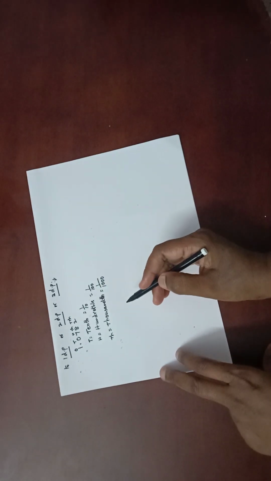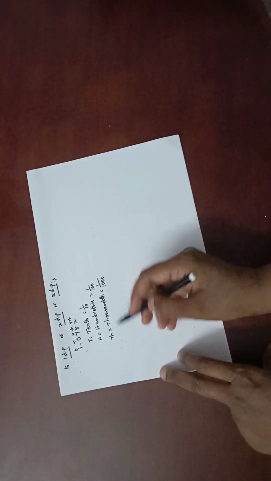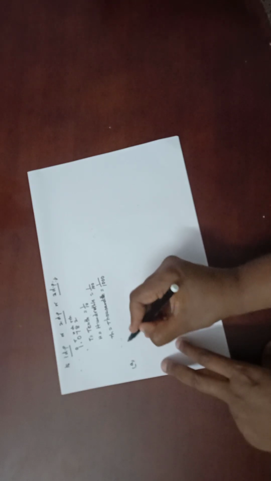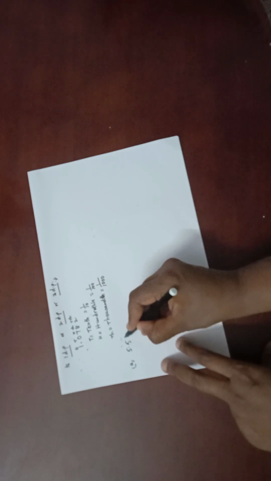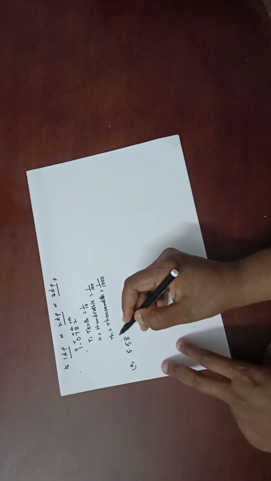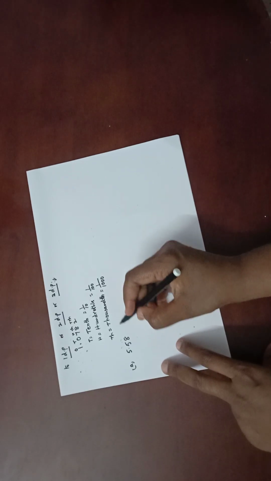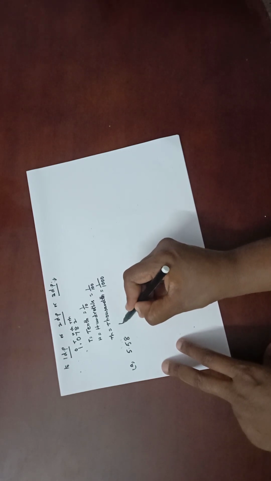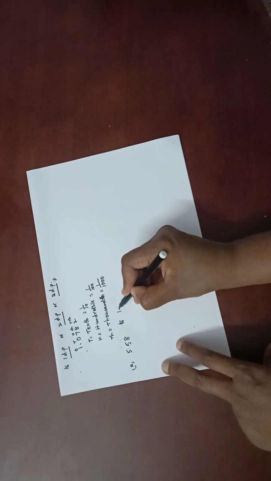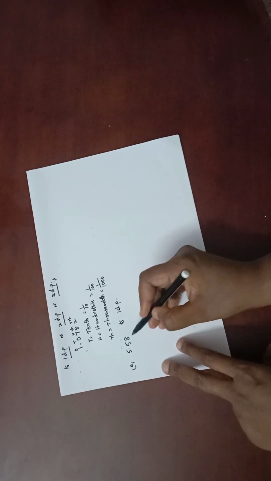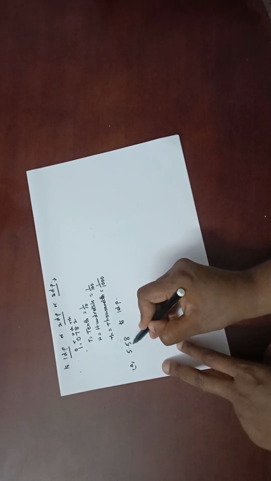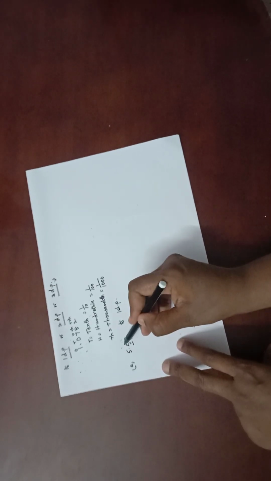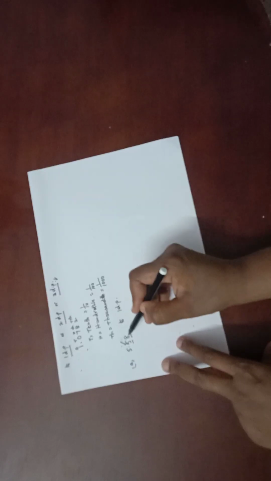Now I am taking one example: 5.58. You should round off to 1 decimal point. How many decimals are there? 1, 2. So you should round off to 1 decimal point, so you should do it here, not here.